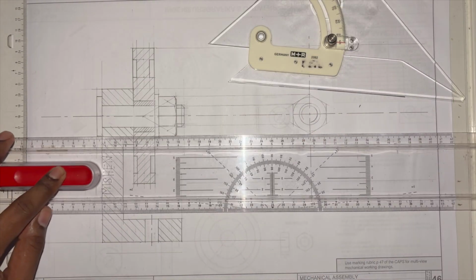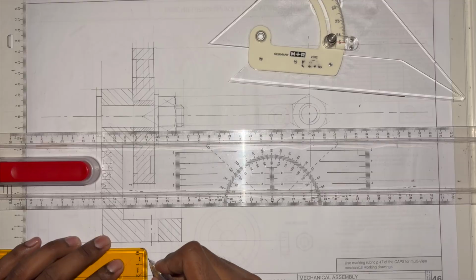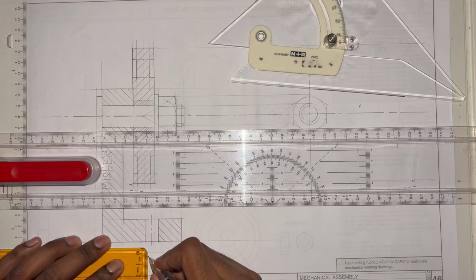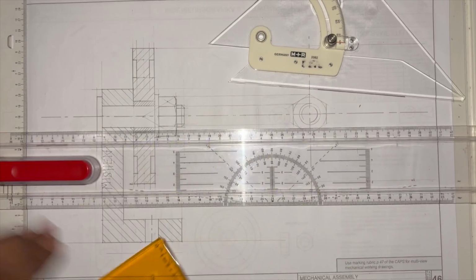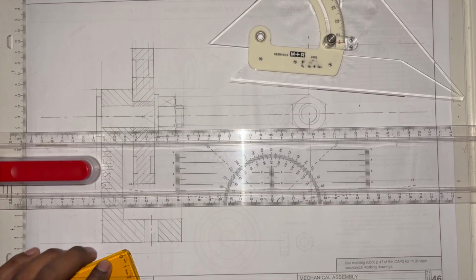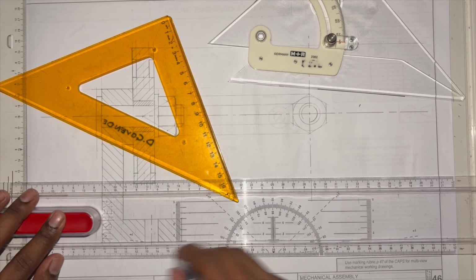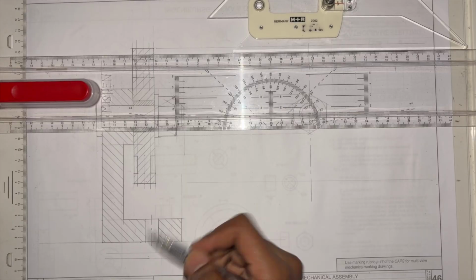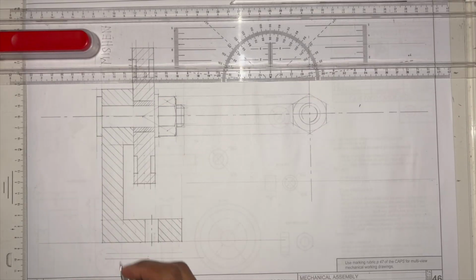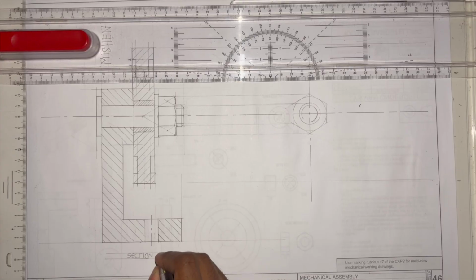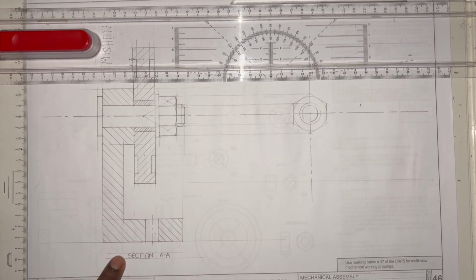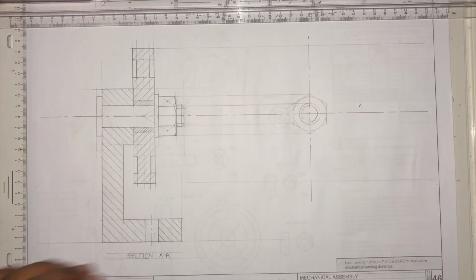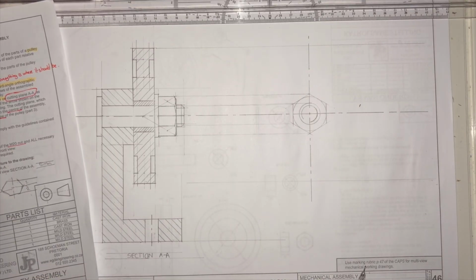So for the sake of accuracy, I'm going to use 5. Let's use 5, just because they didn't specify. Okay, it must be at the bottom of the drawing, remember. Block print, with capitals, in other words. Okay, section AA. That is your sectional front view.